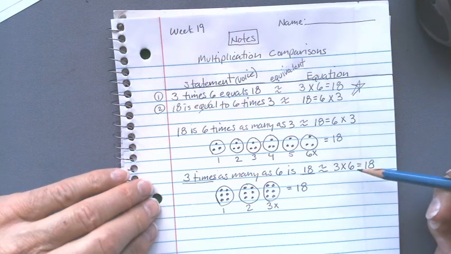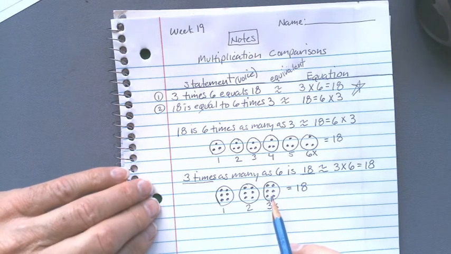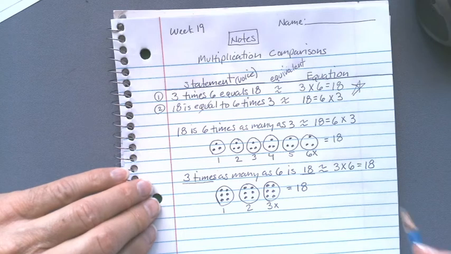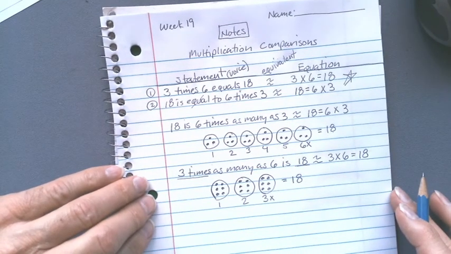So here's two equations that have the same product but are written differently depending on how we group these. And we had the same thing for our arrays. How we grouped our arrays was different and the equation had to agree with it. If it didn't, then it wasn't correct. So that's kind of what we're looking at for multiplication comparisons.